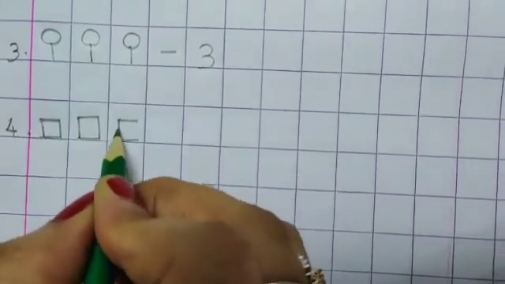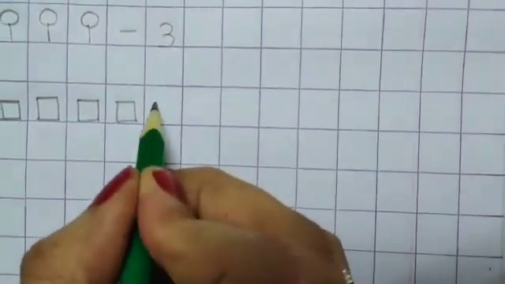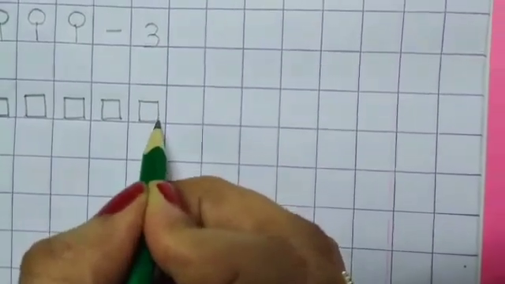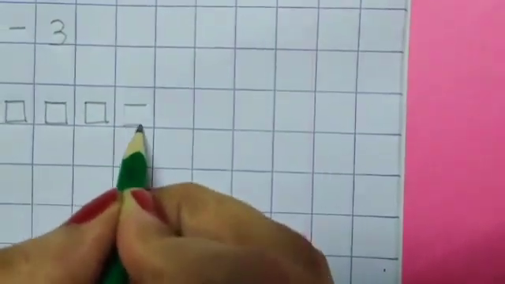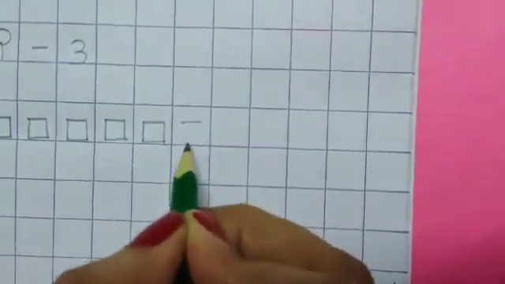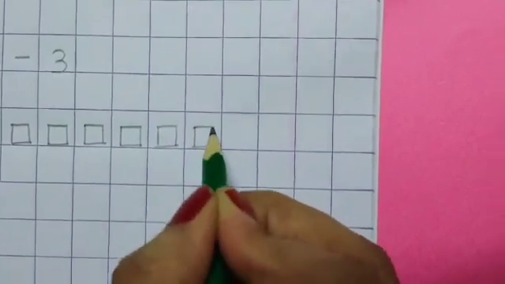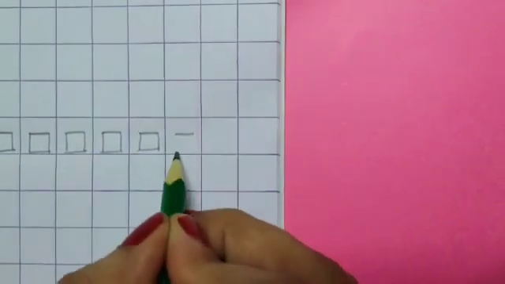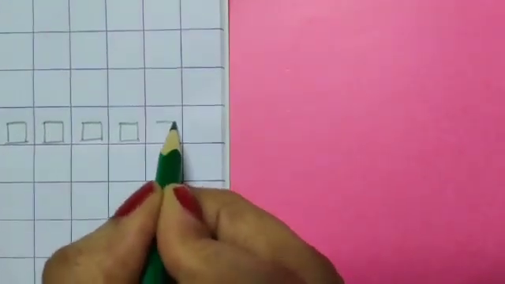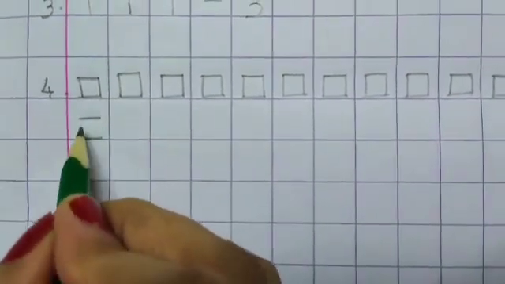We keep drawing more squares, and the last square.